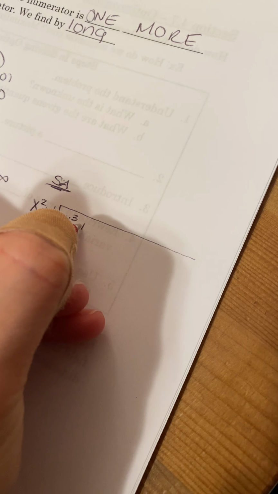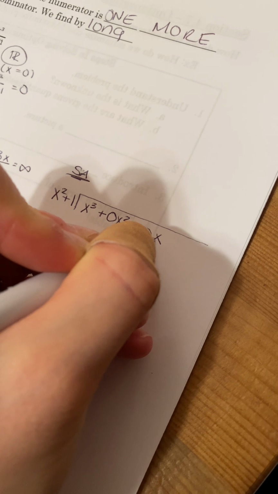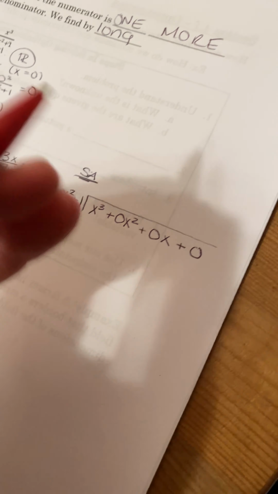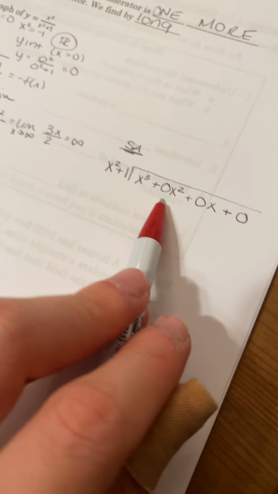So even though it's not written, when I apply this long division, I want to make sure that I still have the x squared, the x, and that constant piece. Even though they're not existing, we need them as placeholders when we do this long division. All right, so I know this has been a while.